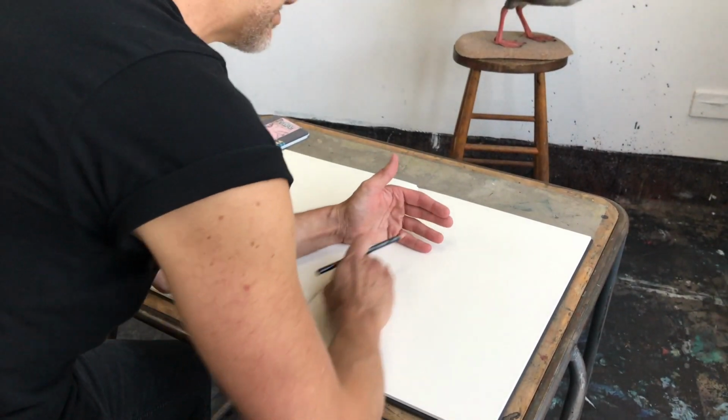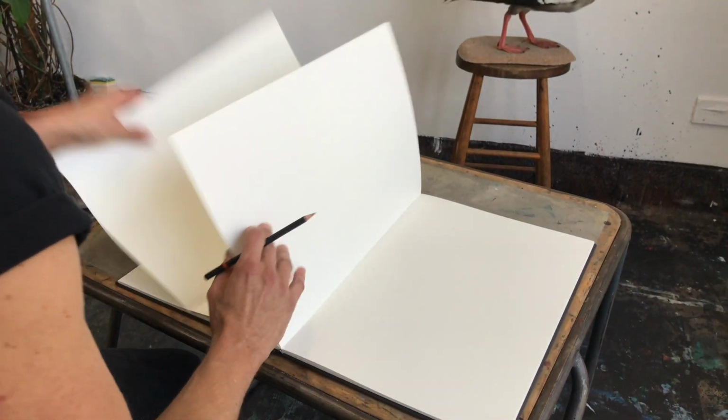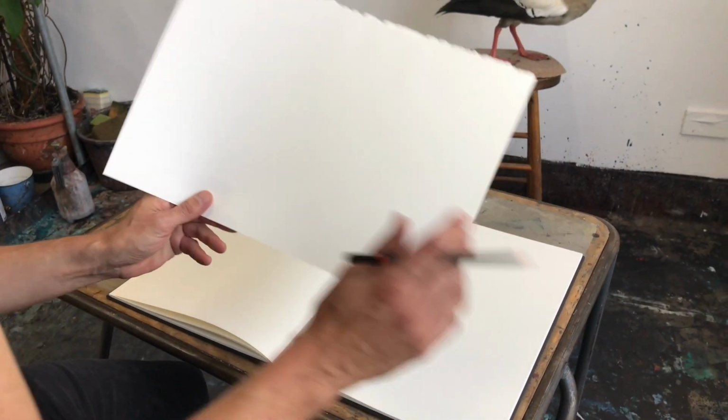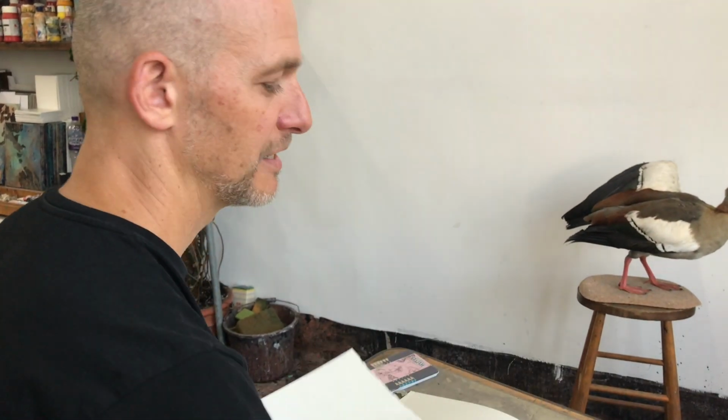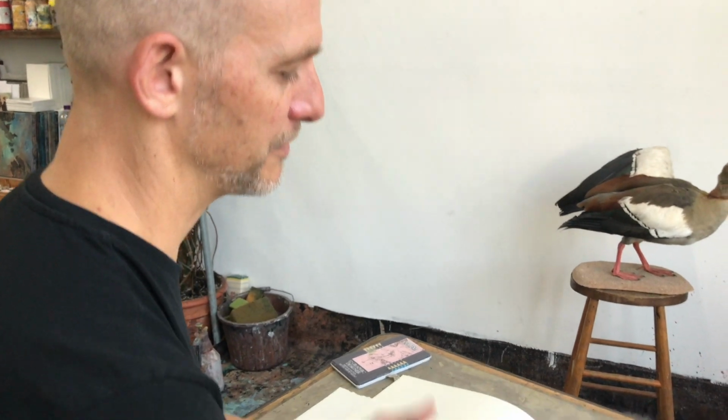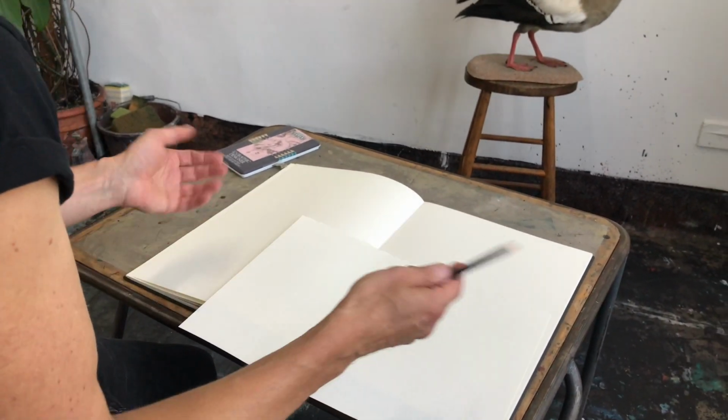Are you using only half of this? Are you using your sheet of paper? Working on loose sheets is actually not too bad, especially if you work with wet media like watercolors, because otherwise the water goes through and makes your book messy, or acrylics.